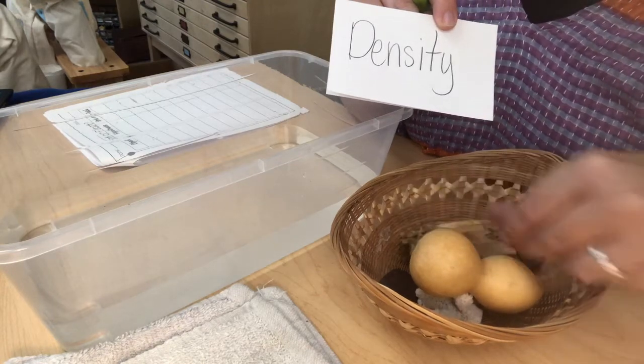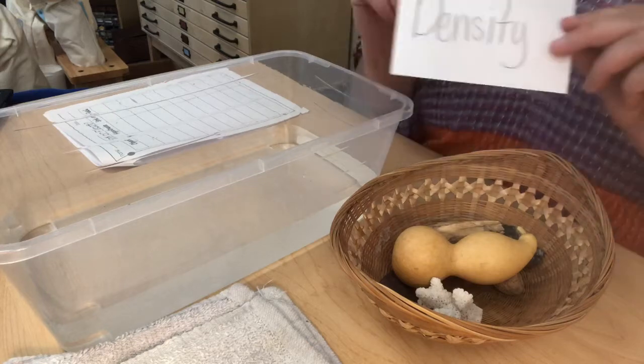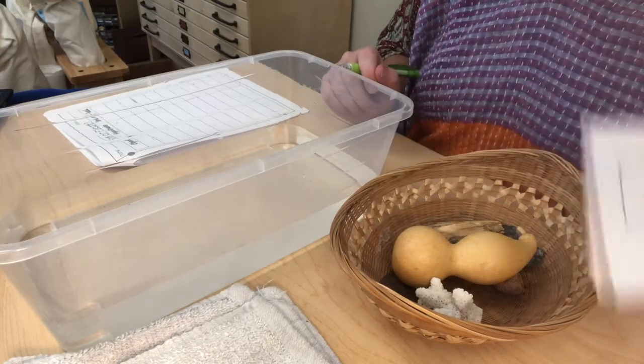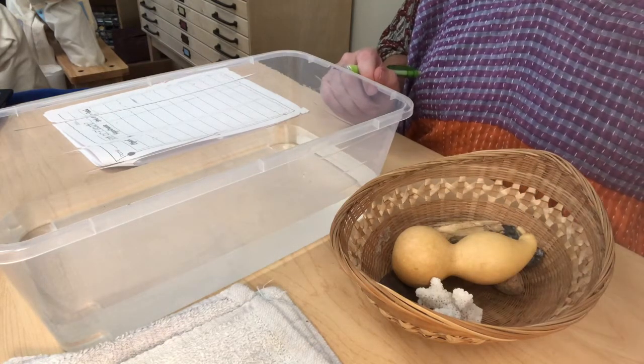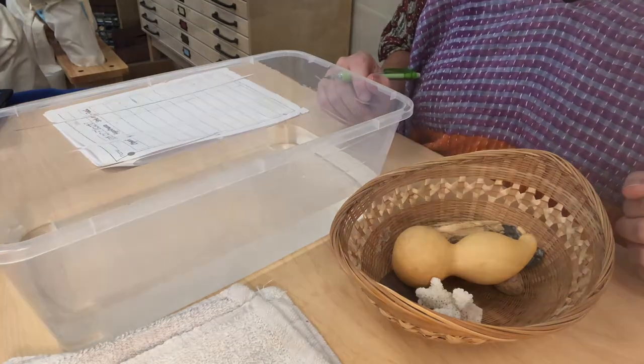If an object has a higher density, it will sink. If an object has a lower density, it will float. Let's try it out.